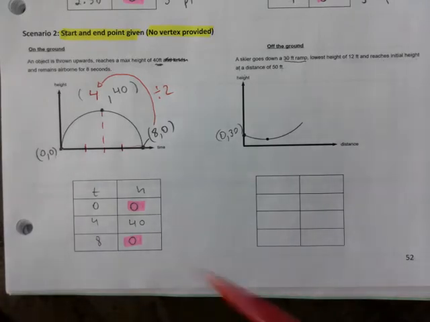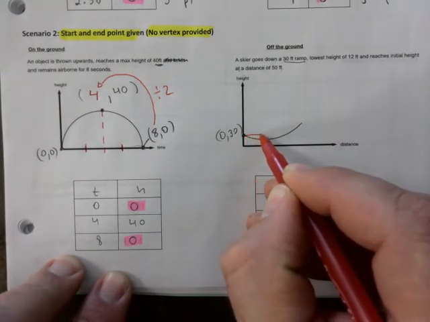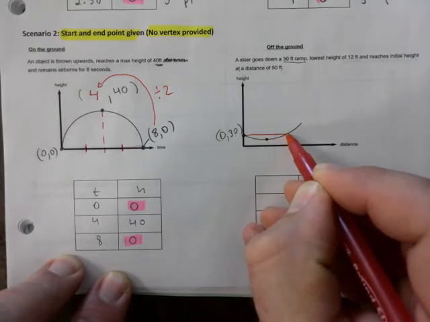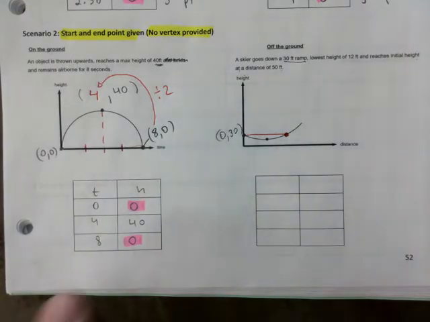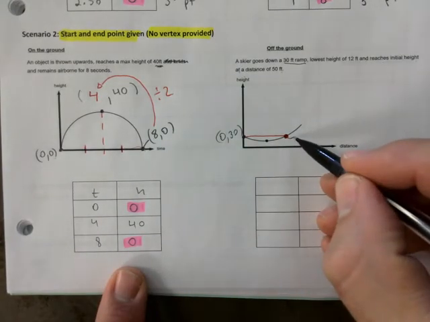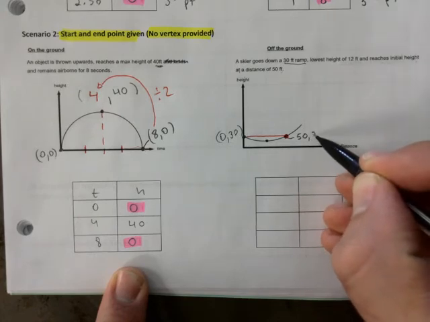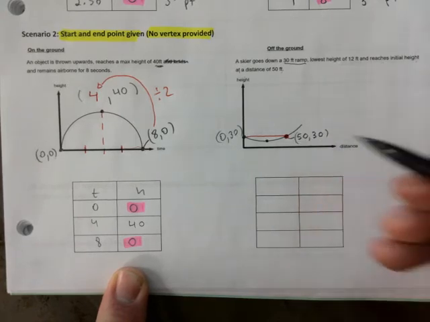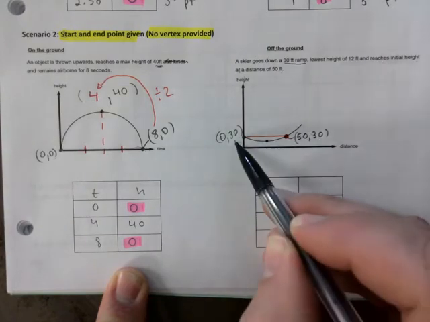They're basically telling you if you were to take that initial height of 30 and trace it across this parabola, you should be able to find that point right there. We are actually told that it takes a distance of 50 feet to get back to the 30 that I initially started at, right? That's what this question is saying.